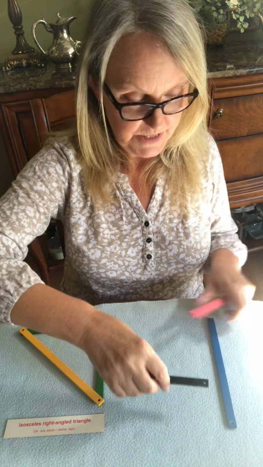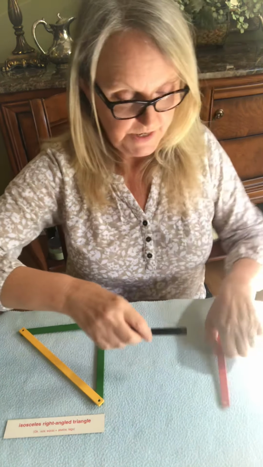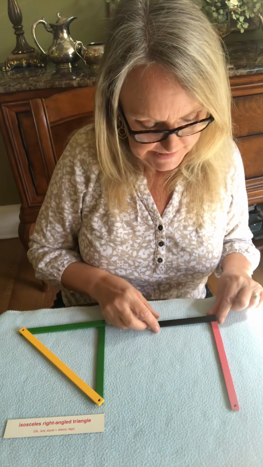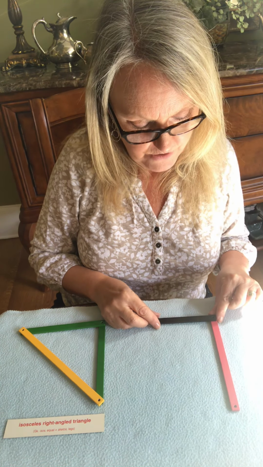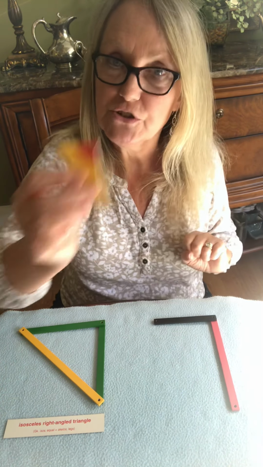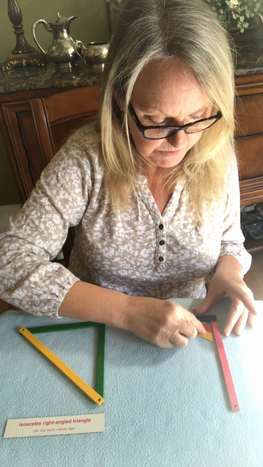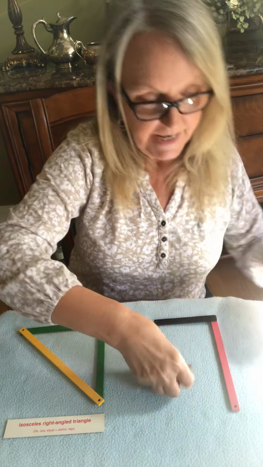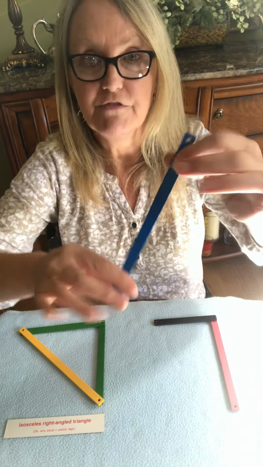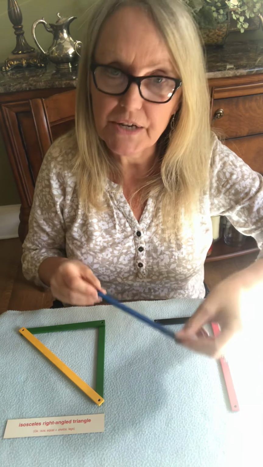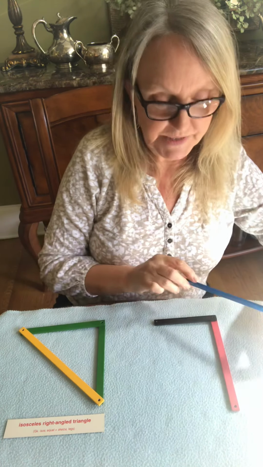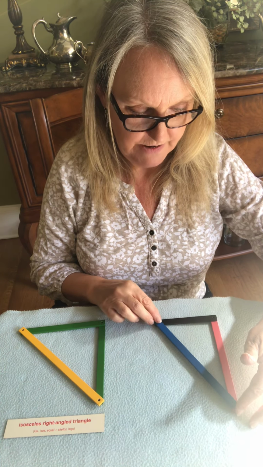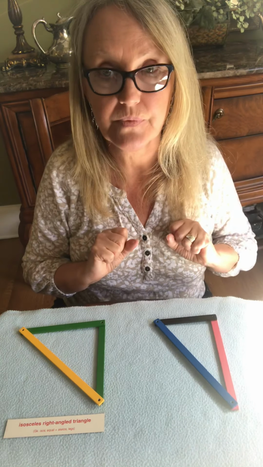And I'm going to build that here. Let's start with these two. These are going to be the legs of my scalene triangle. And I want to make sure it's a right angle, so I will put my measuring tool in there and get them nice and straight. And I know to use the longest one for the hypotenuse. The hypotenuse is the side opposite the right angle. And we're going to put that over there.